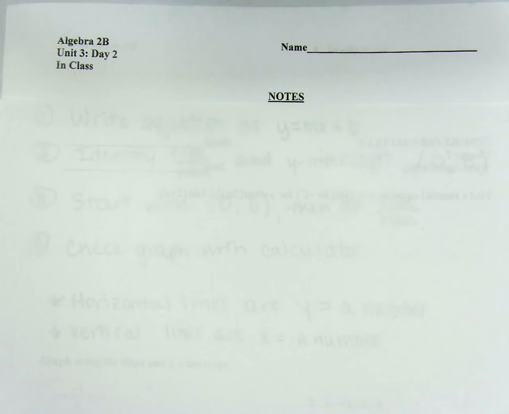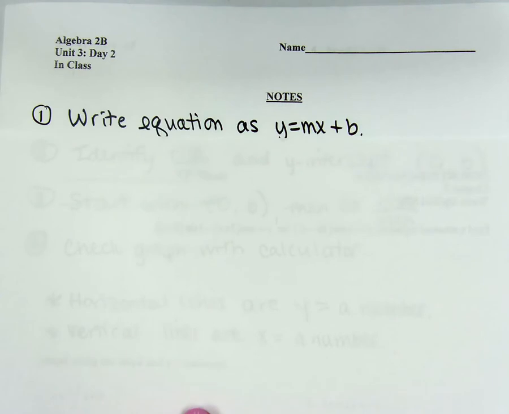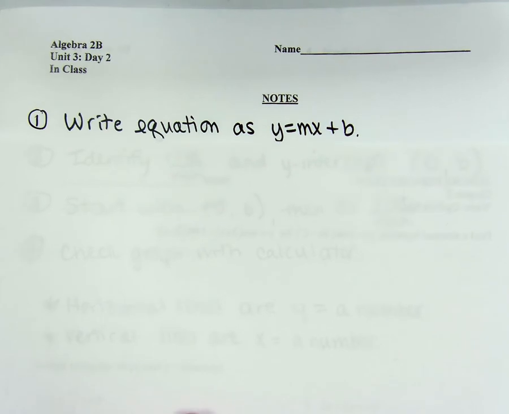Guys, Unit 3, Day 2. We're going to be talking more about graphing today. There are some notes written out for you again, so just copy these down and then we'll go through some example problems. First and foremost, when we're graphing our equations, we always need to write everything in y equals mx plus b form.